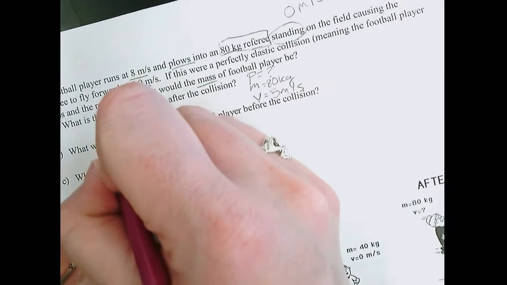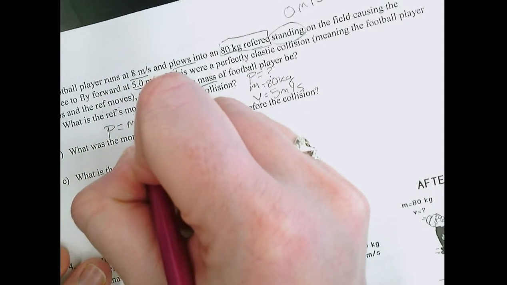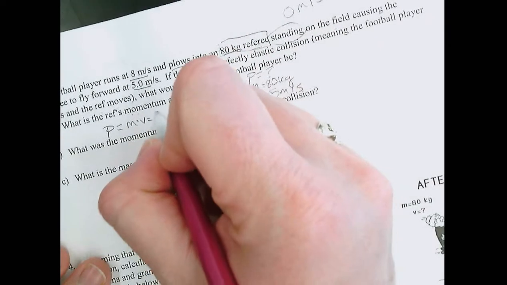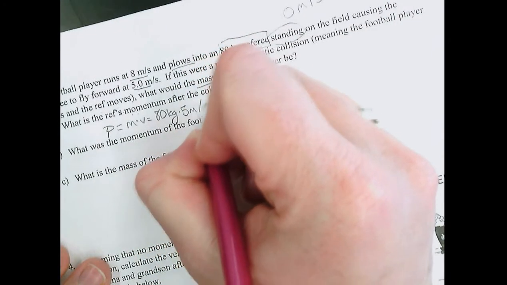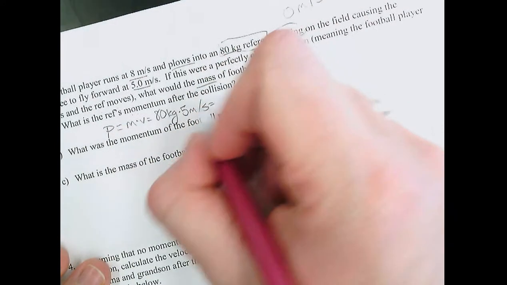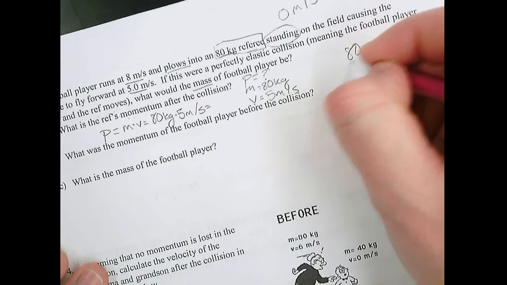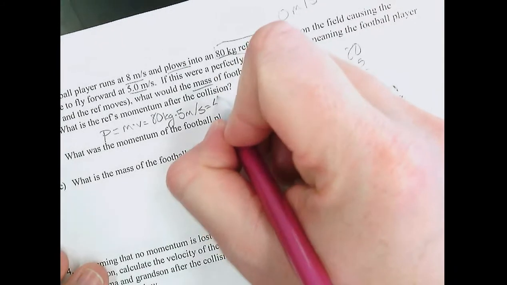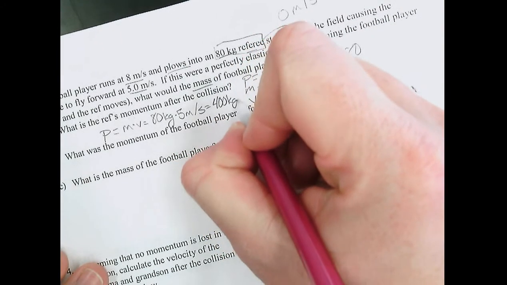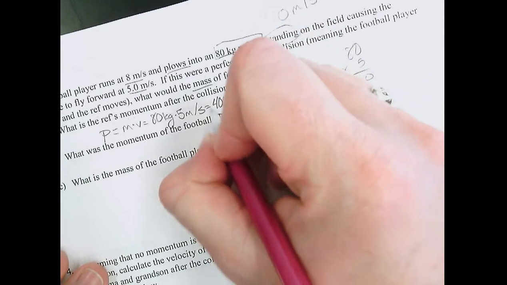And we're looking for P. So P equals M times V. I'm going to plug in 80 kilograms times 5 meters per second, which gives me 80 times 5, 0, 400, 400 kilogram meters per second. Sorry that I didn't leave myself enough space.